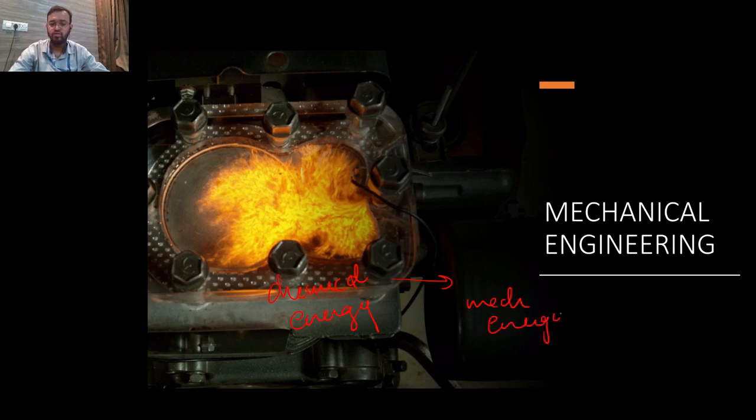All right. So we're going to understand these different types of processes which help us convert specifically from chemical to thermal energy and thermal to mechanical energy. Okay, and this will help us to do useful work.